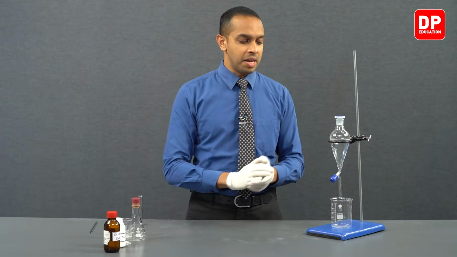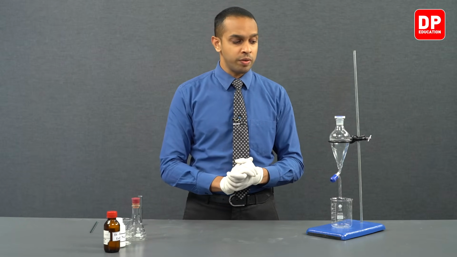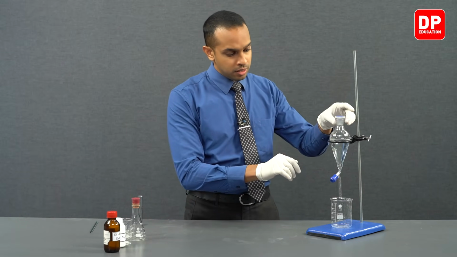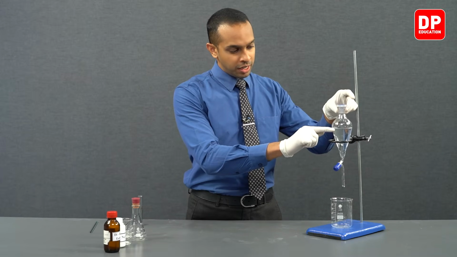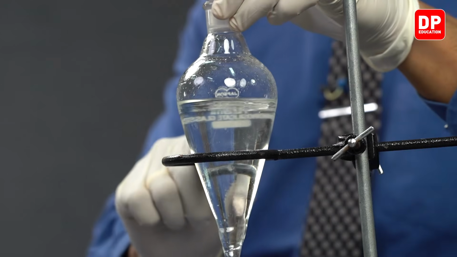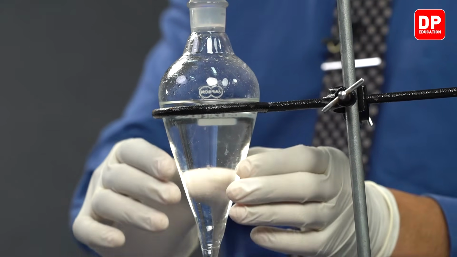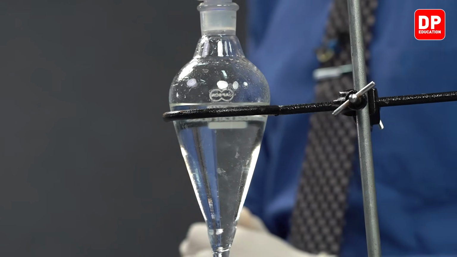Now students, we have allowed this mixture to settle for a while, so we can observe two layers. Over here we have a very small diethyl ether layer, and at the bottom you can see an aqueous layer, and you can very clearly see that the aqueous layer is now very clear.